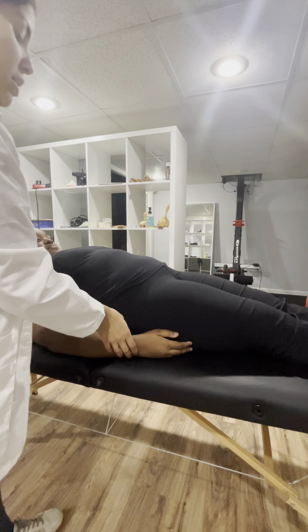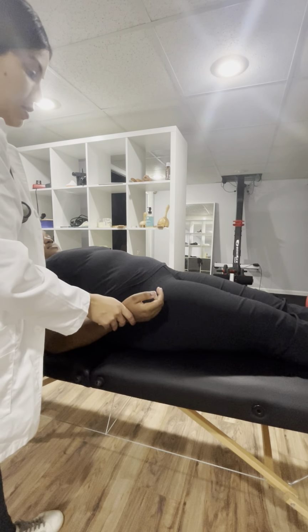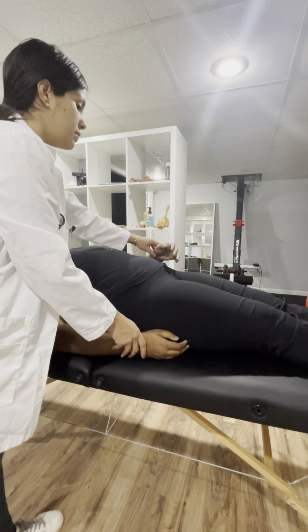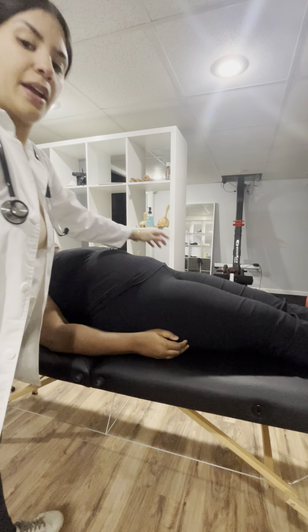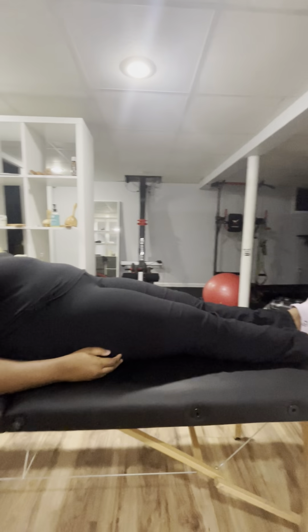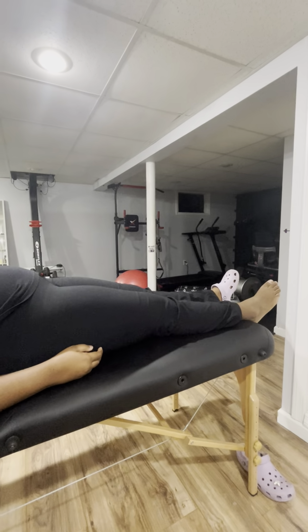We can go ahead and check her radial pulses. From there, we would move down. Let me just place the camera over to the side, make sure we get a good view. There we go.